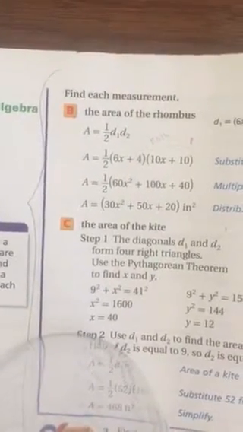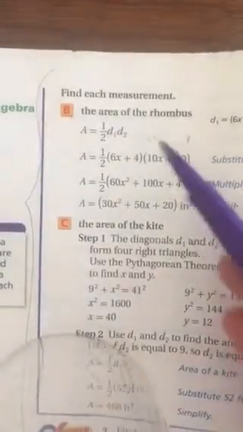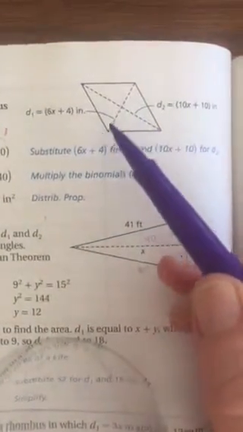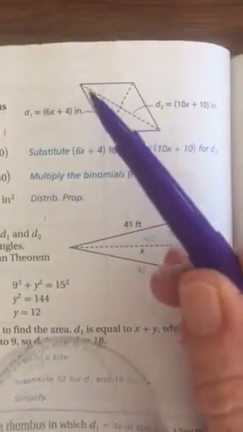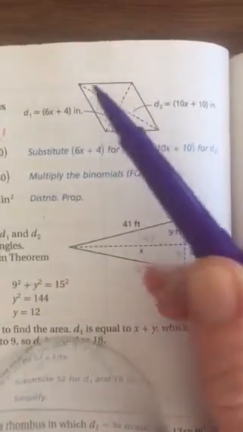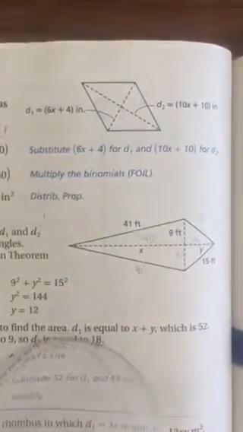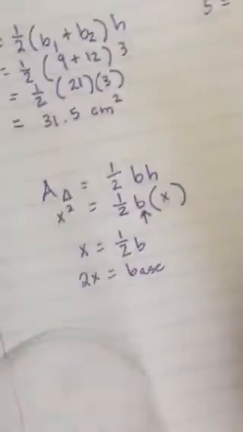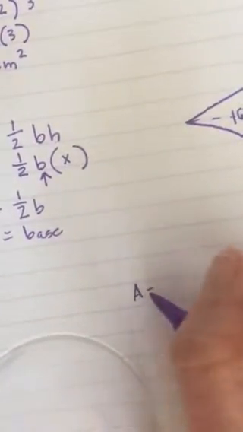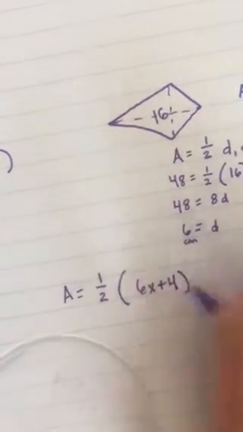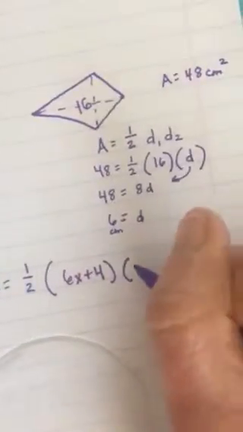I'm now at the top of page 592, and we're going to find the area of the rhombus in the picture. So we know the area equals 1/2 diagonal 1 times diagonal 2. I actually did those backwards just now. Diagonal 1 times diagonal 2. So let's try that. Diagonal 1 is 6x plus 4. Diagonal 2 is 10x plus 10. So we're going to say area equals 1/2, and diagonal 1 was 6x plus 4, diagonal 2 is 10x plus 10.